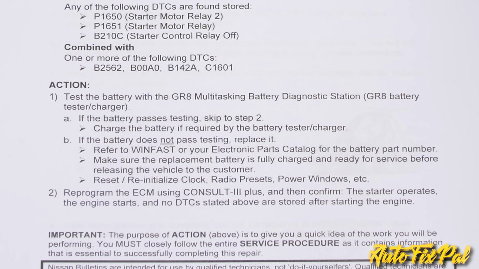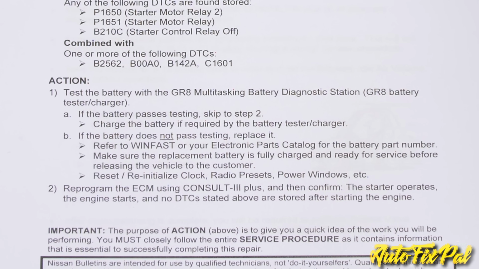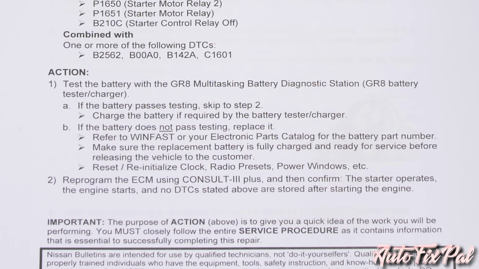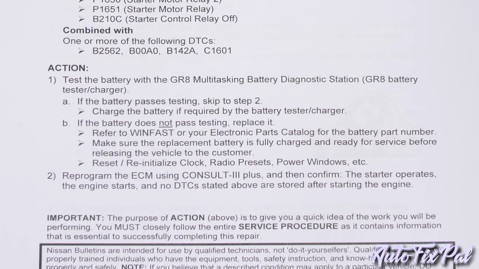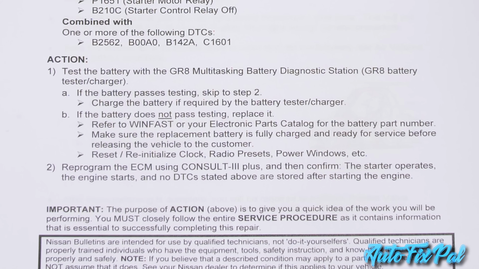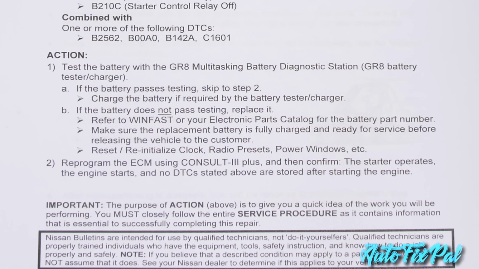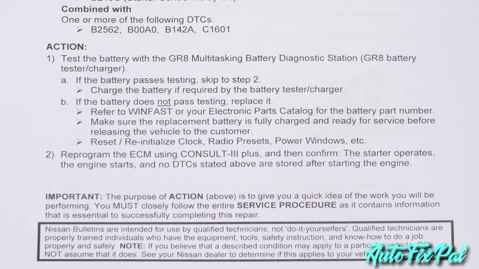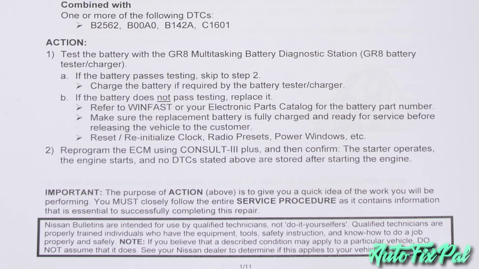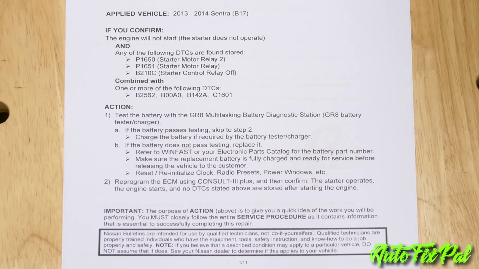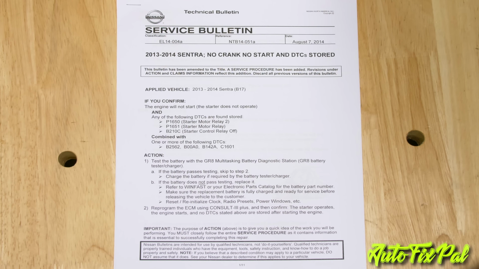The action to take is to test the battery with the GR8 multitasking tester diagnostic station. If the battery passes testing, skip to step 2. Charge the battery if required by the battery tester/charger. If the battery does not pass testing, replace it. And the next step will be to reprogram the ECM using the Consult 3 Plus and then confirm the starter operates, the engine starts, and no DTCs stated above are stored after starting the engine. So basically what I'm gathering from this information is that Nissan screwed up with this vehicle.